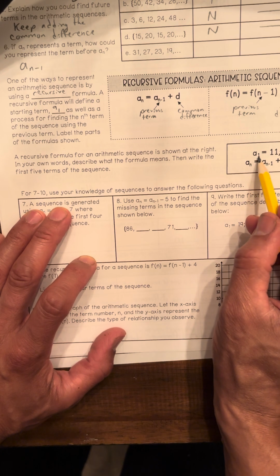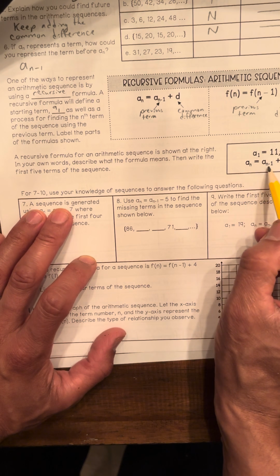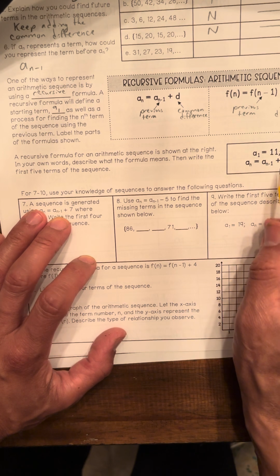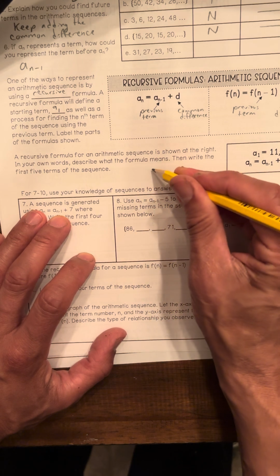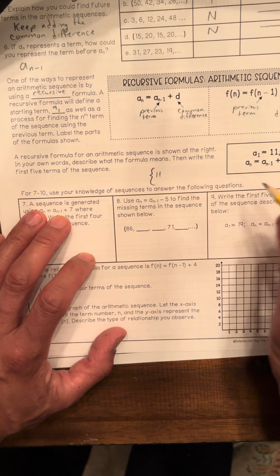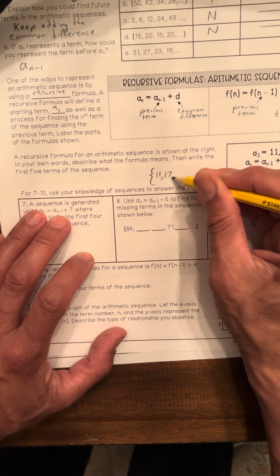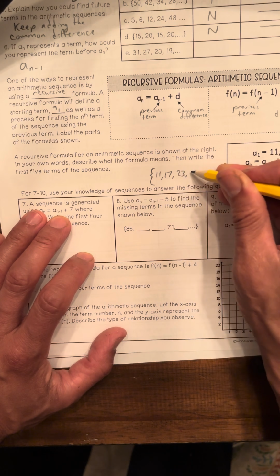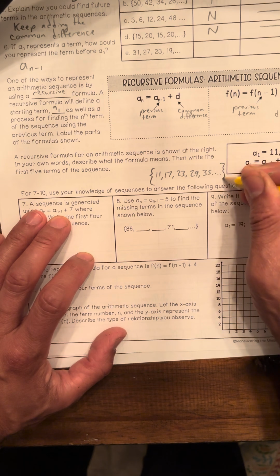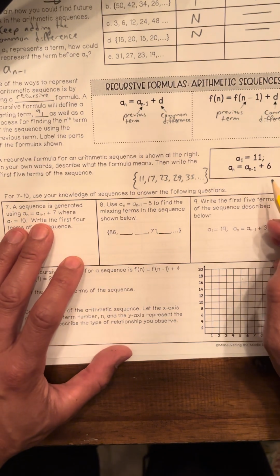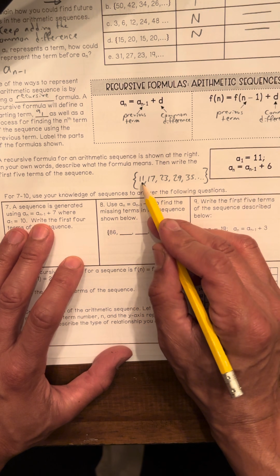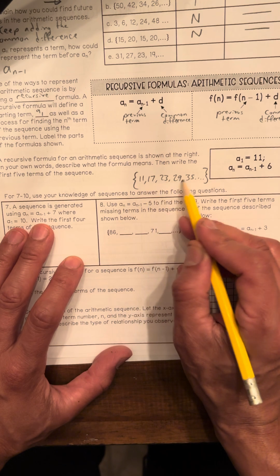I'm looking at this here. A sub 1 equals 11. So the previous term for a sub 1 would be this here. Okay. So if the first term is 11 and we keep adding 6 to that, we're going to go 11, 17, 23, 29, 35, and so on. Okay, that's the first 5 terms because we just kept adding 6. And the very first term was a sub 1 equals 11. So 11 was our first term. We kept adding 6 each time.